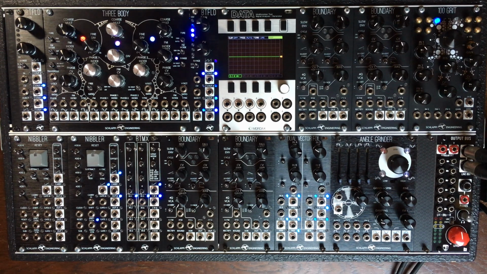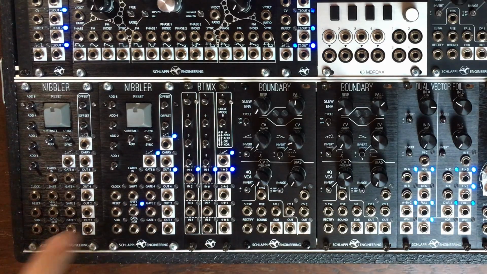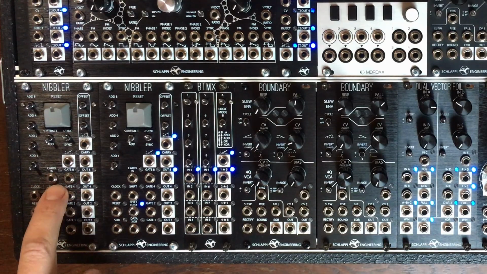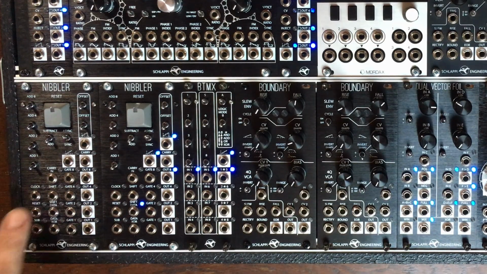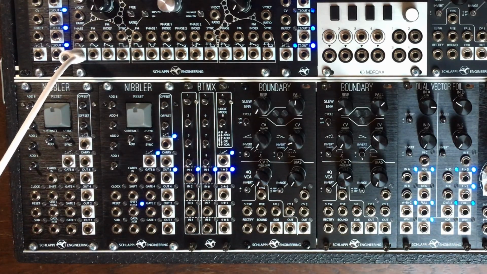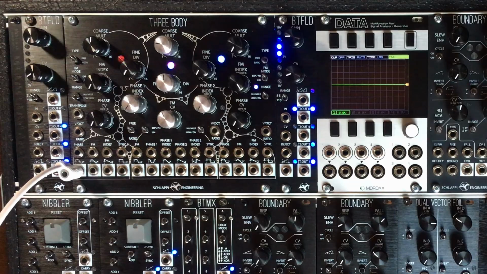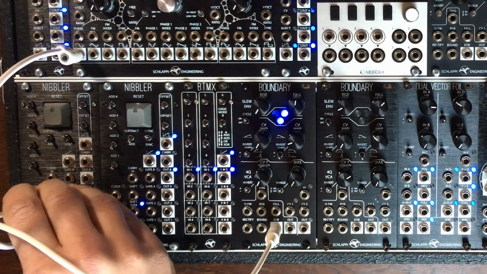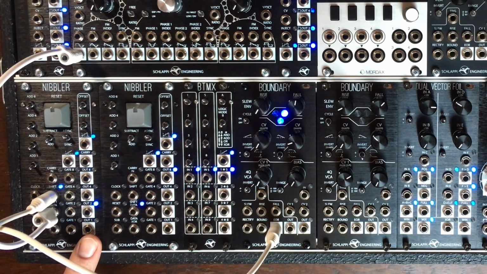Okay, so let's talk shift register. The basics of the shift register part of the Nibbler, as we've used it in the Wrangler patch, is to send something into the shift data input and send a clock to the shift input. You need to be in async mode for this to work. I'm going to take that sine wave LFO from this side of the tree body as the data input. And I'm going to use this end of rise from this boundary as a clock. And we can see that we have things going on.